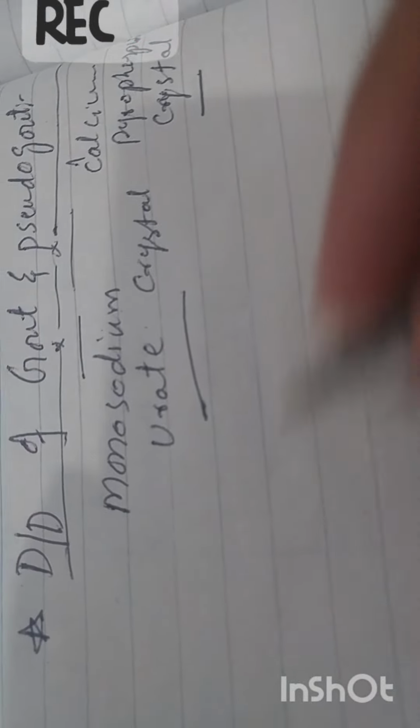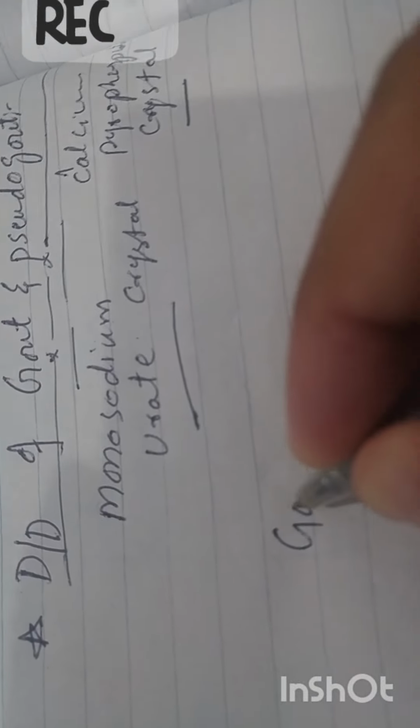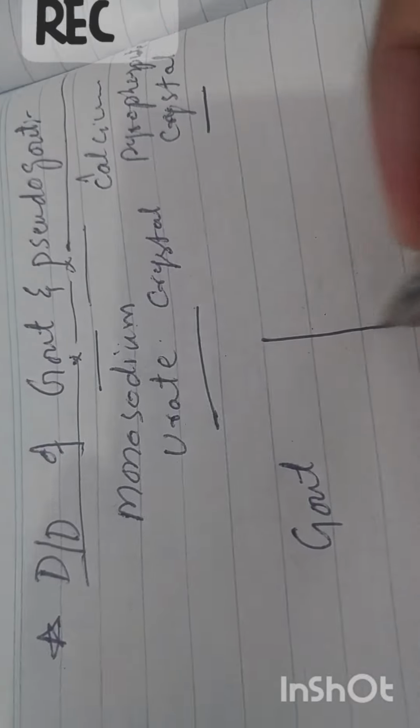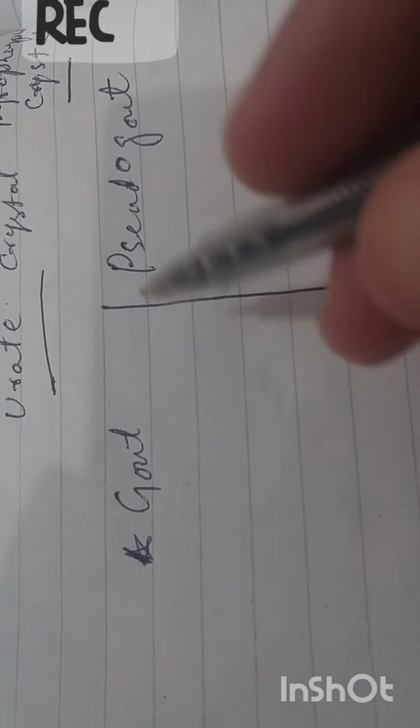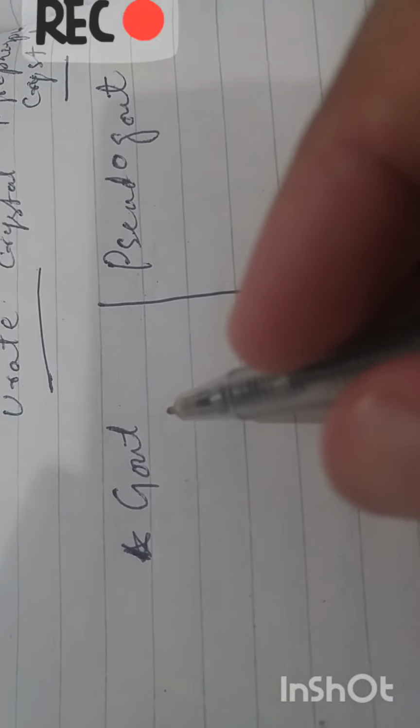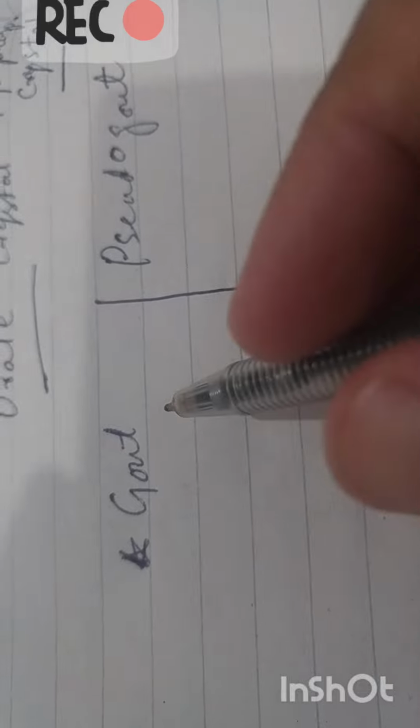On one side I have to write gout, and on the other pseudogout, and I have to discuss the basic differential diagnosis points between them.